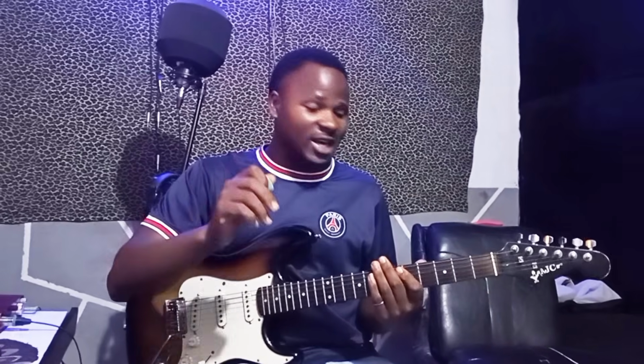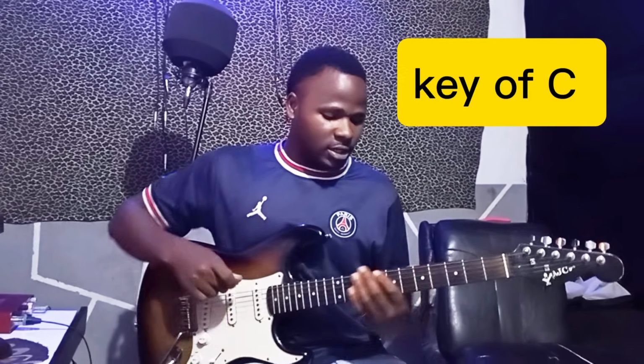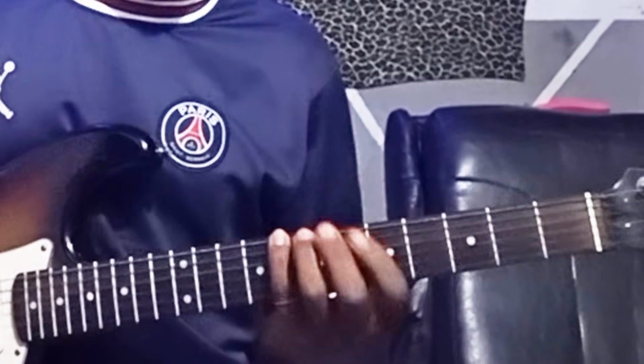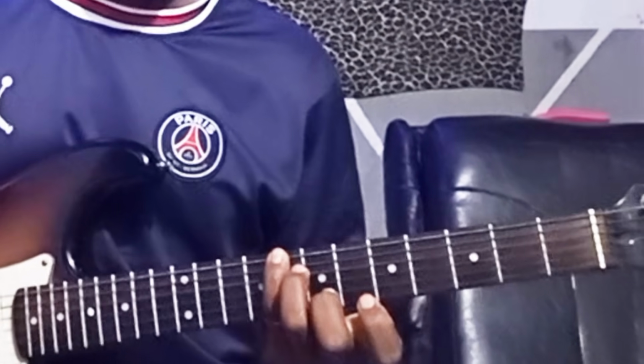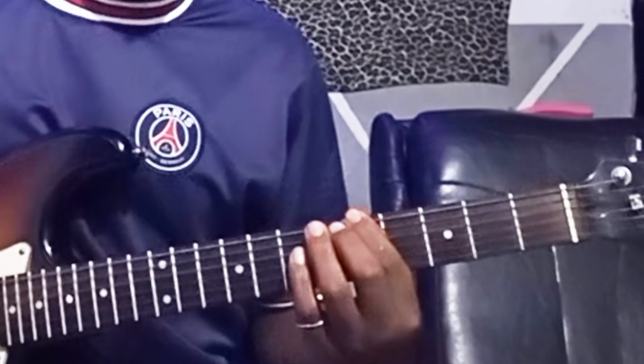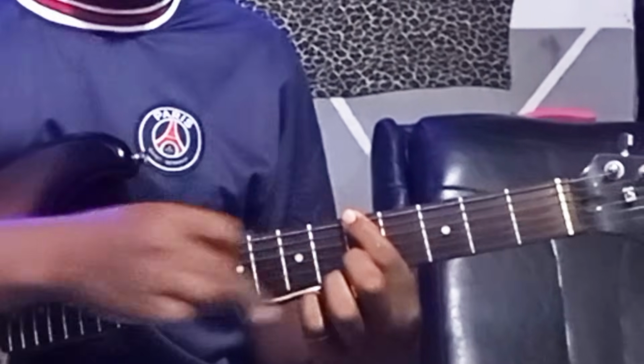Now we are playing it in the key of C. This is your key of C. This is your root note here. Do. This is the root note. Then this is your A minor here. Then we will start from our A minor, from up here to down.